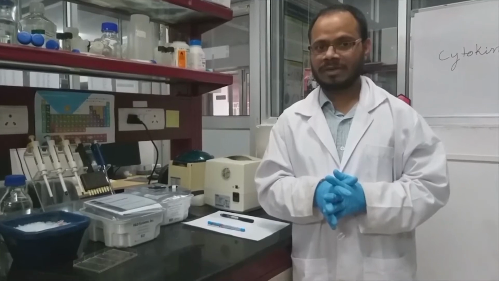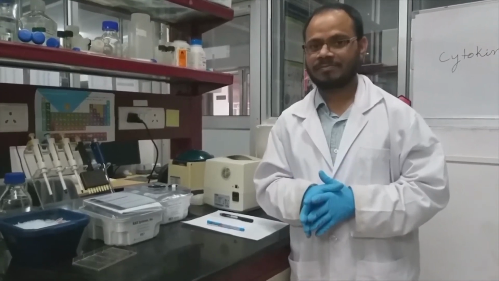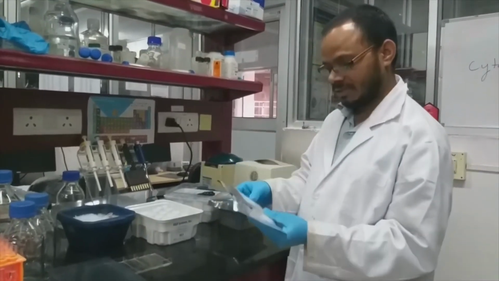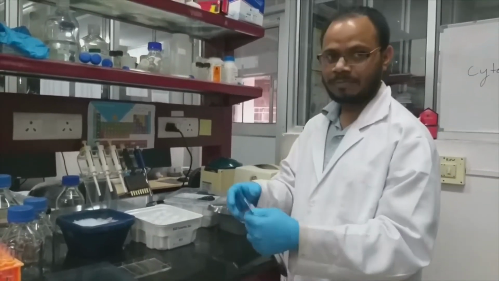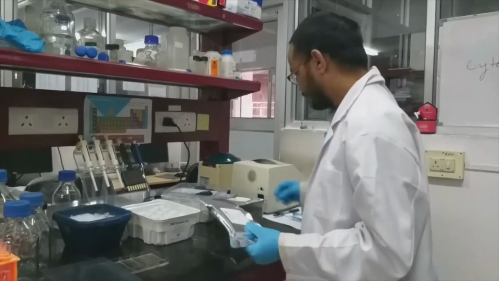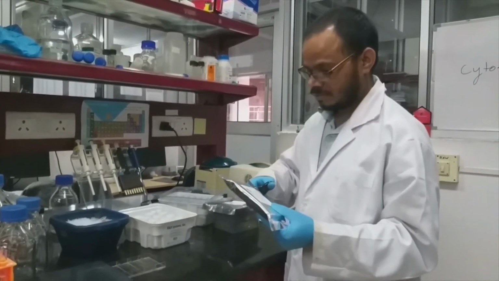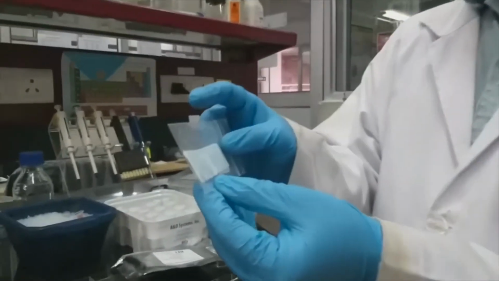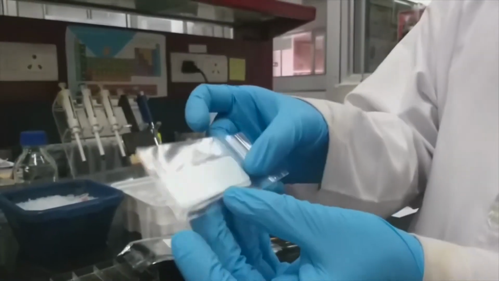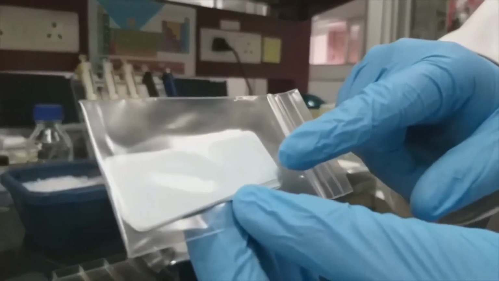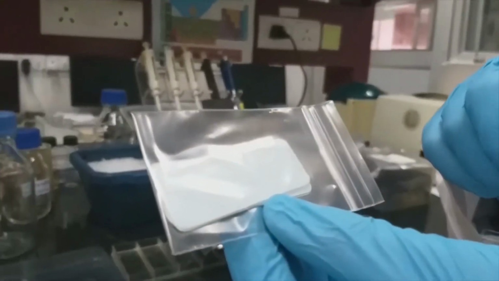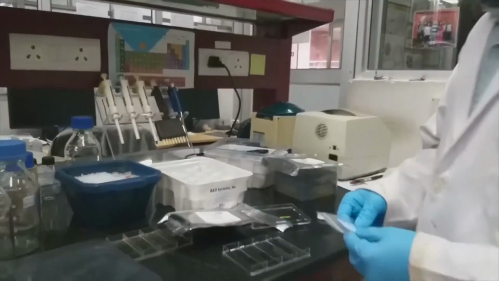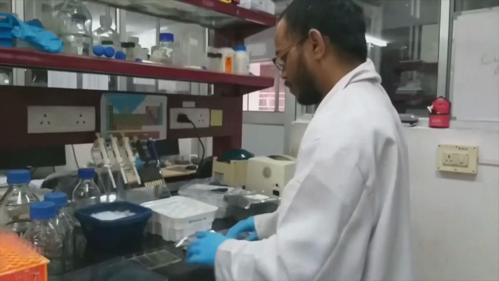So let's start. I'm going to open this cytokine panel. There are 4 cytokine array panels. As you can see, there are blue dots. Each blue dot indicates a capture antibody.